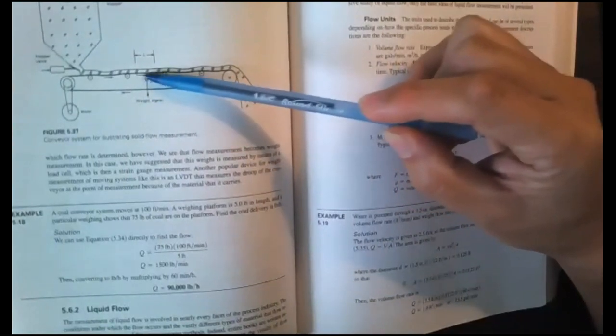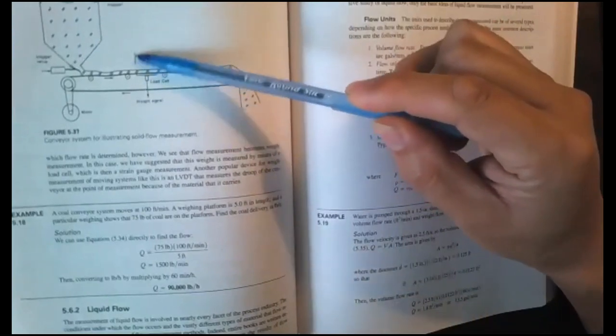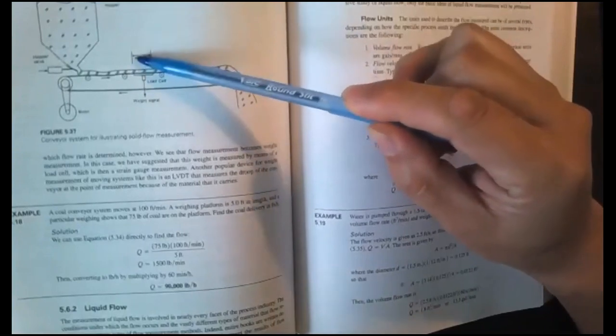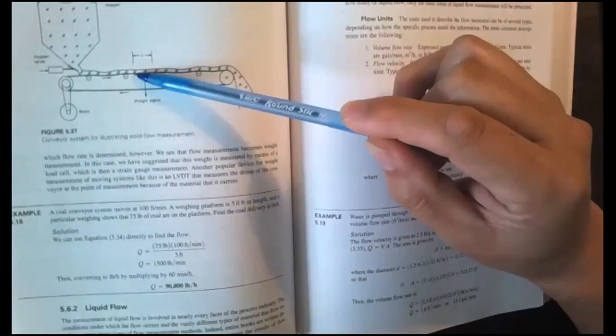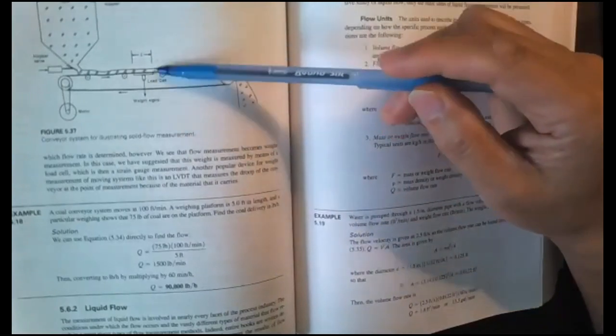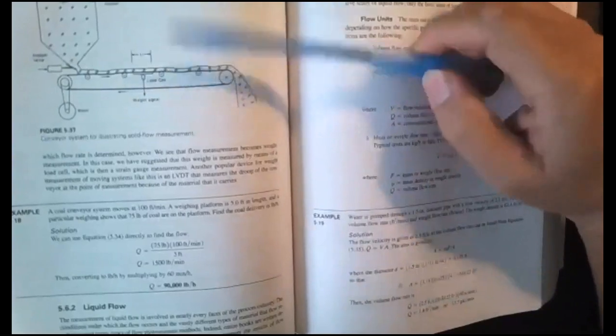This strain sensor will measure the weight from here to here, in this weight platform. The weight platform started here, ended there. And by taking the weight, then you measure the speed of the conveyor belt.